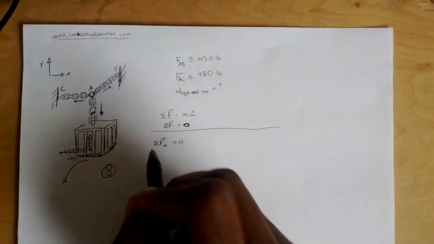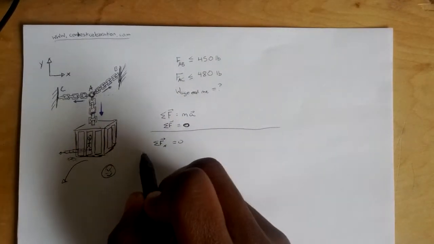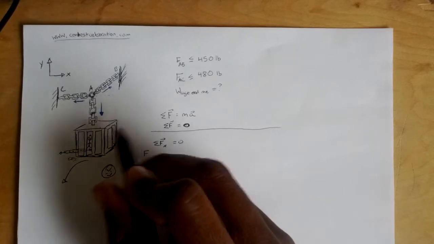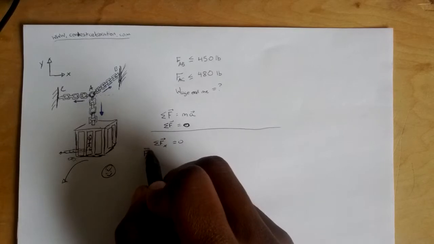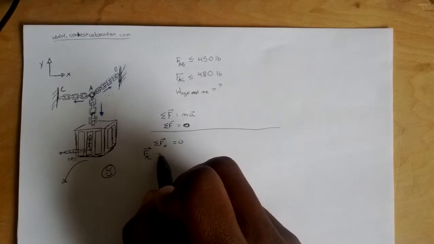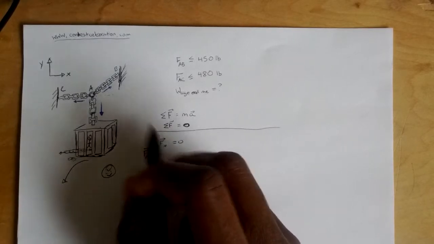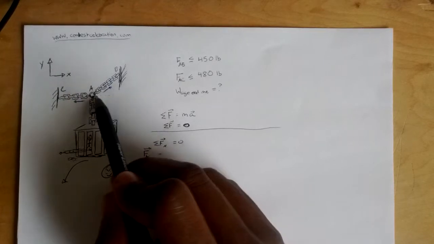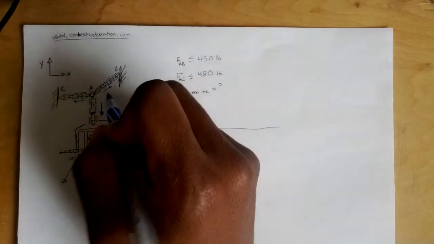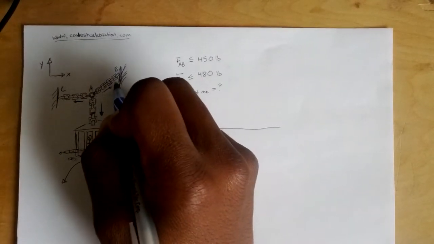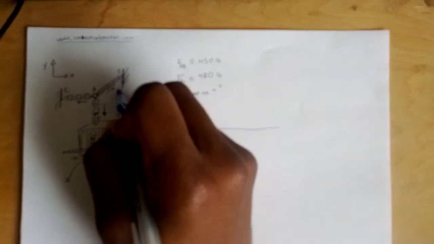So if I write out the sum of all forces, I have the tension in chain AC, which we've denoted as force AC, and it'll be equal to this X component of the tension force in chain AB.